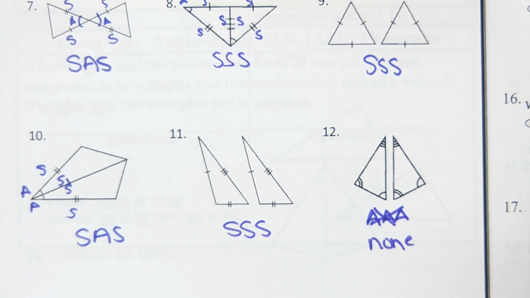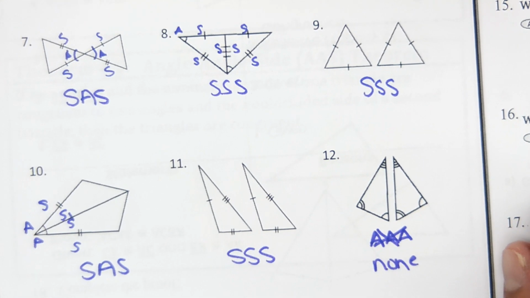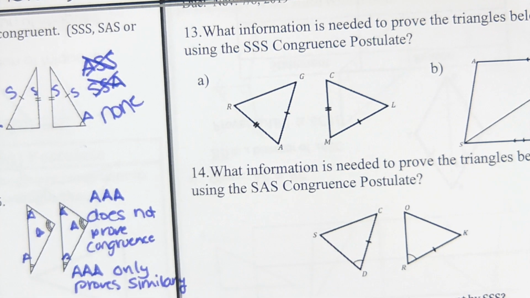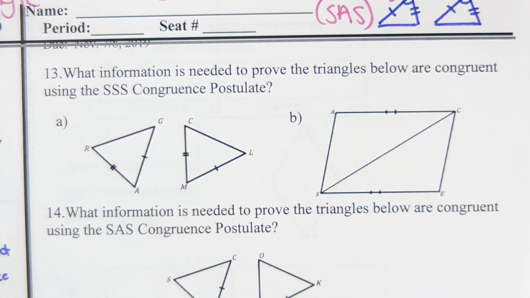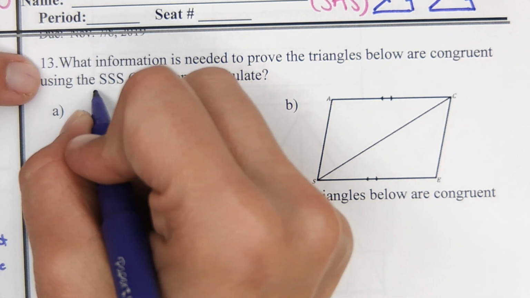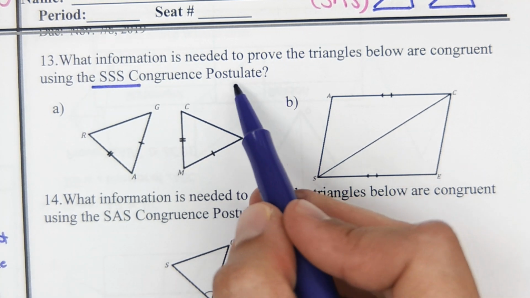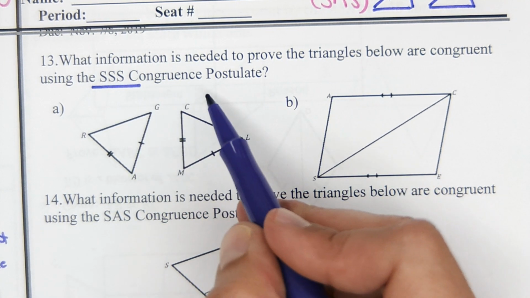Okay, so then on the next page, they're going to build on this a little bit, like test type questions. For number 13, it says, what information is needed to prove the triangles are congruent using the side, side, side congruence postulate? So this is a very common way that they ask about it on a test. So what information is needed to prove that the triangles are congruent using side, side, side?